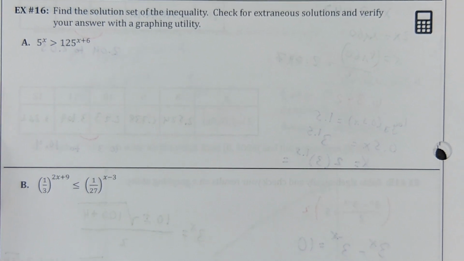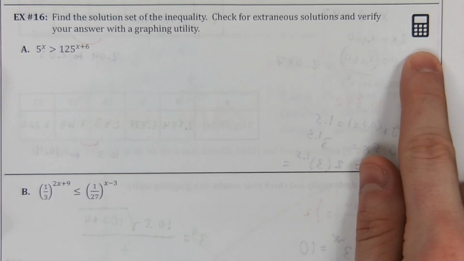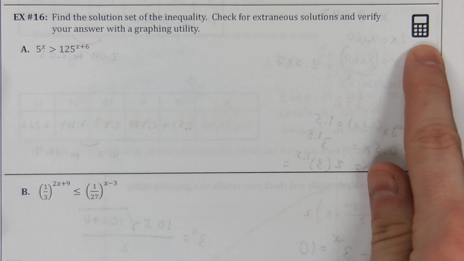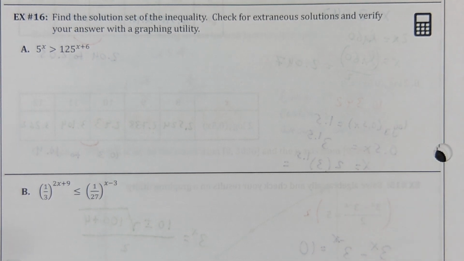Boom. So just find the solution set of this inequality, check for extraneous solutions, verify your answers with a graphing utility. Well, we're always going to be on the lookout for extraneous. And unfortunately, this whole graphing utility thing is remarkably difficult to use to verify, because when you graph these things on Desmos, it can't even zoom in far enough for you to see that this works.